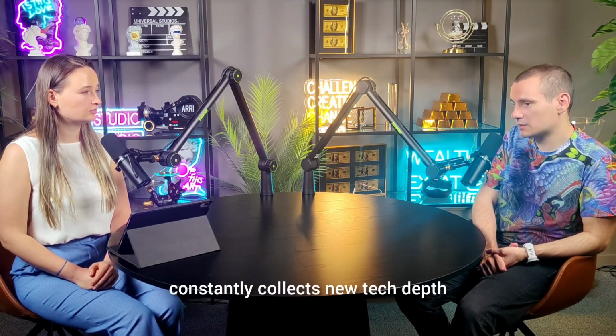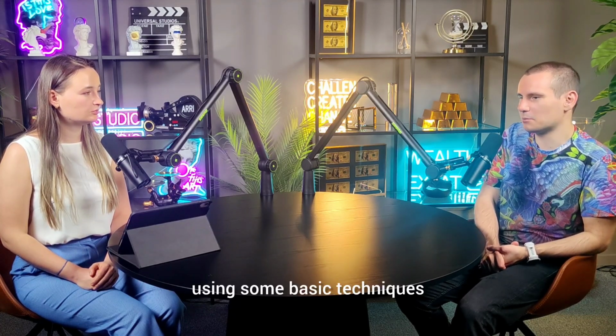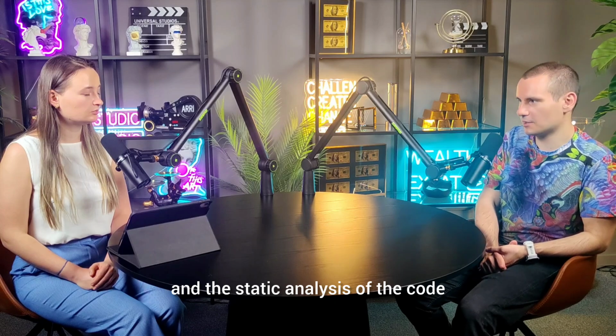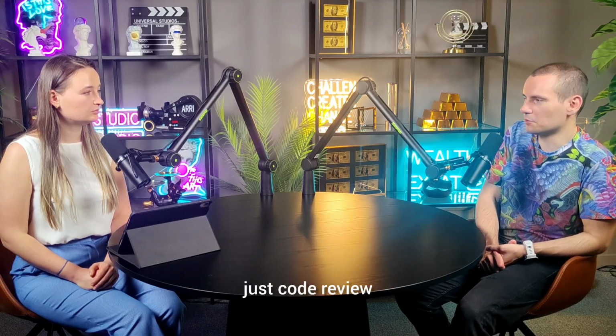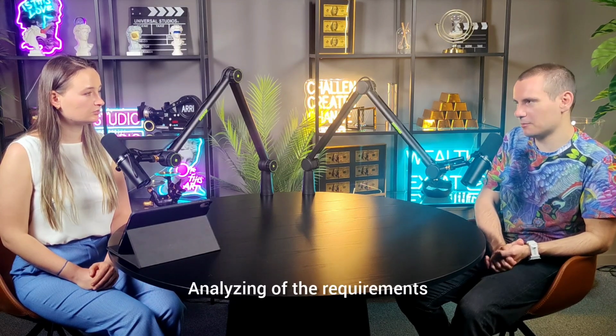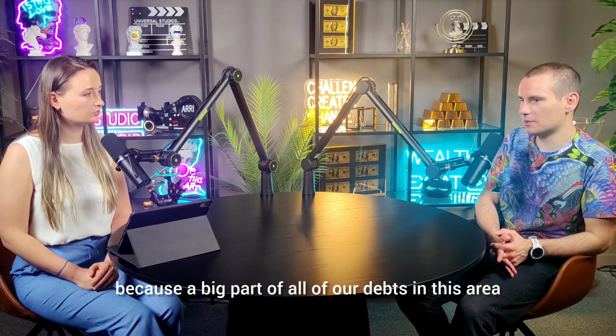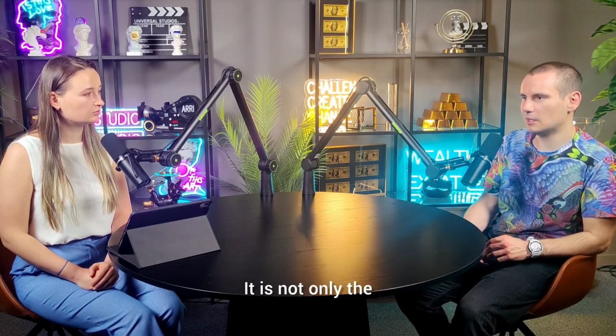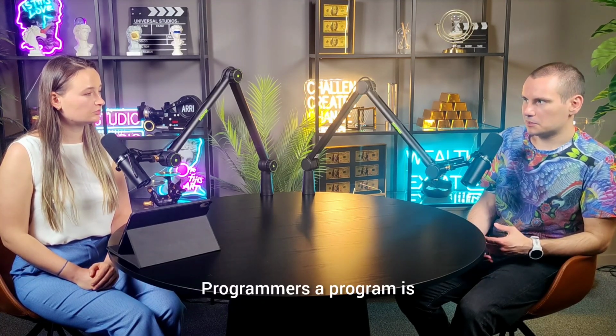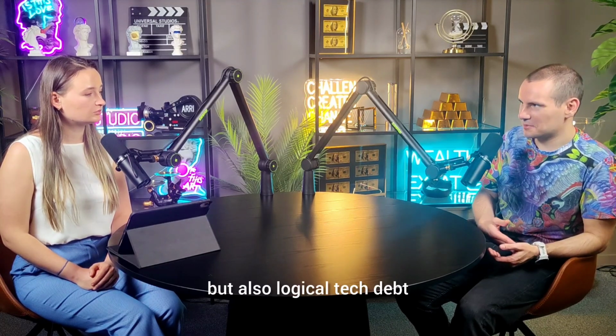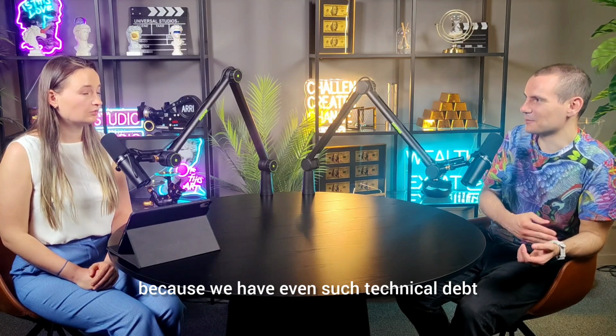And it constantly collects new tech debt, and we're trying to reduce it. We're searching, using some basic techniques like static analysis of the code, code review, analyzing of the requirements, and so on. Because a big part of our debt in this area is not only programming tech debt, but also logical tech debt, because we have even such technical debt.